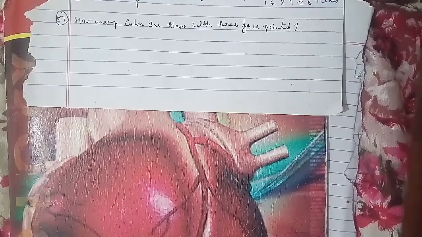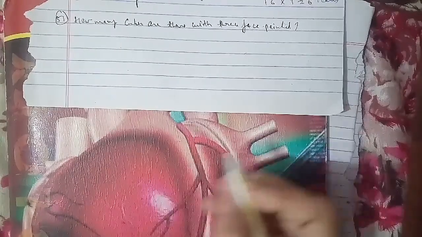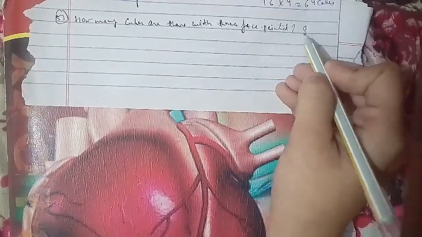That is also being asked in your CBI examination paper, as I told you. So for the same question, there are 8 cubes having 3 faces painted. So 8 will be the right answer for this question as well.